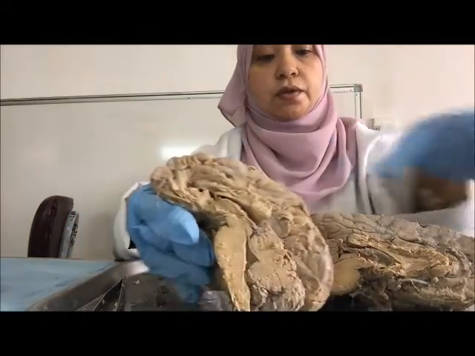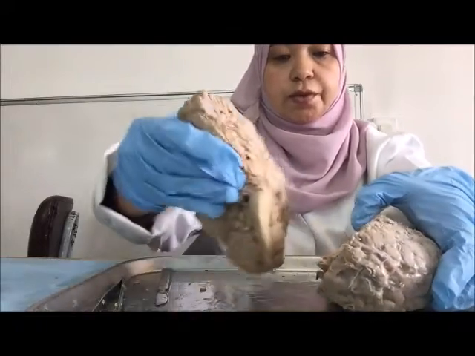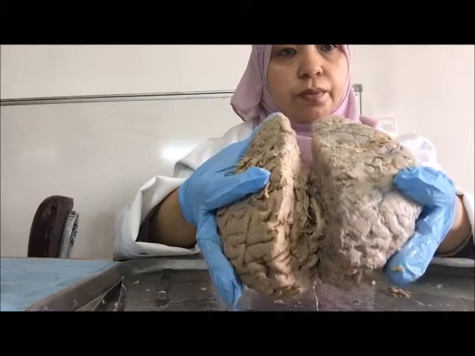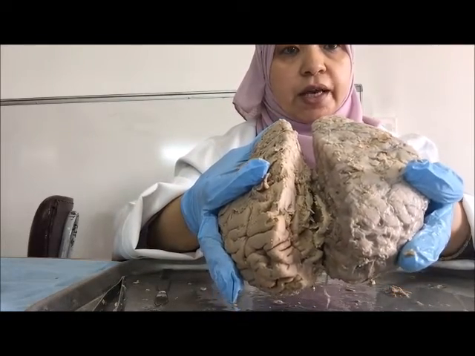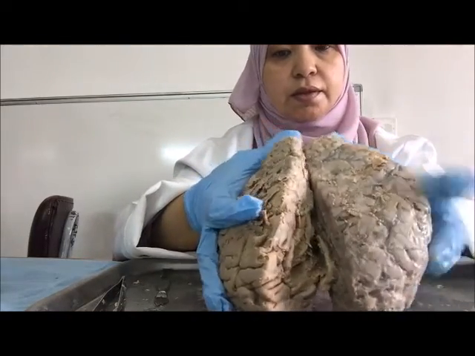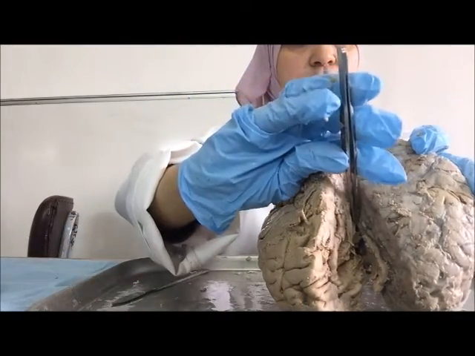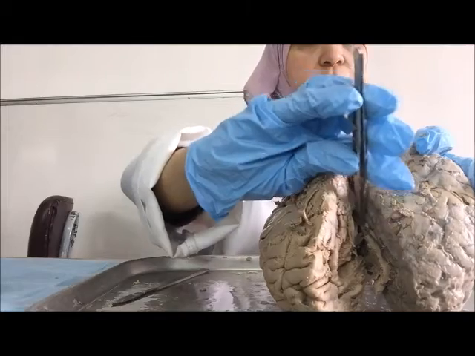So if we put these two cerebral hemispheres together and look from inside here, we have a small cavity. This cavity is slit-like and it lies here between the two thalami.